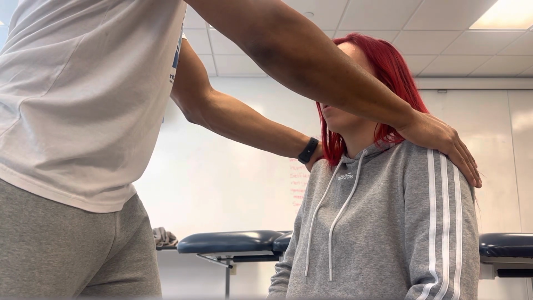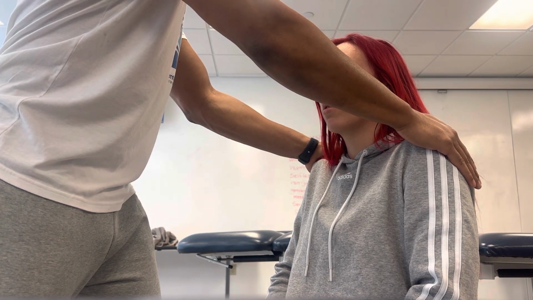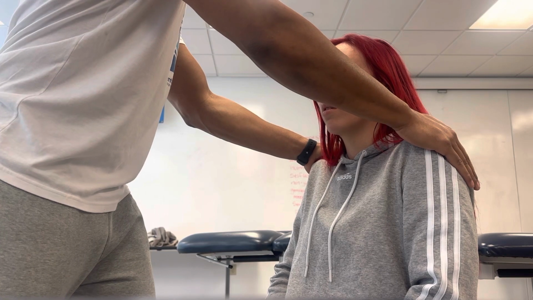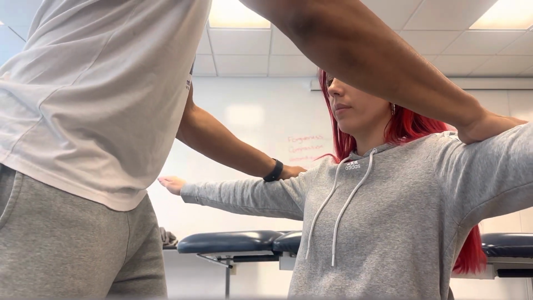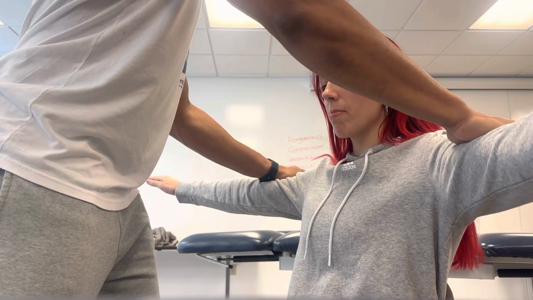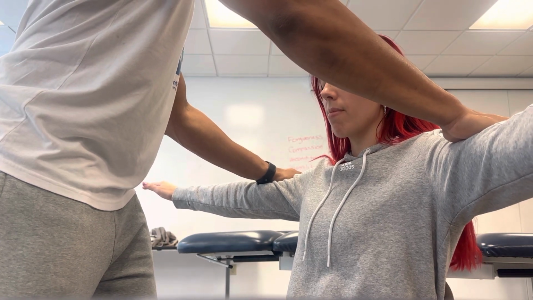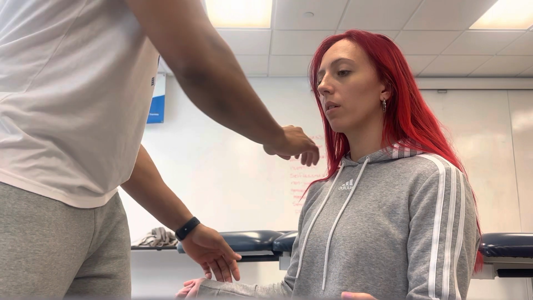To assess C4, have the patient shrug and then provide a downward force on their shoulders. The patient should hold this position for 5 seconds. To test the C5 myotome, we're going to have our patient abduct her shoulders to 90 degrees and then push down on her shoulders, resisting shoulder abduction. C5 can also be tested by resisting the patient's external rotation.